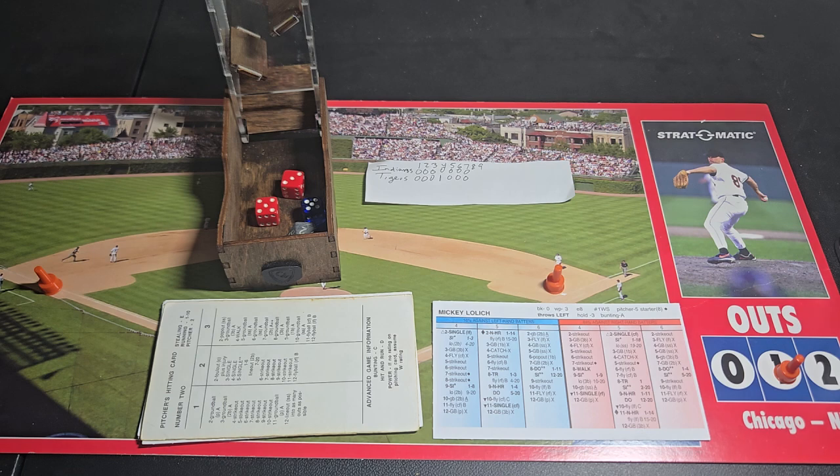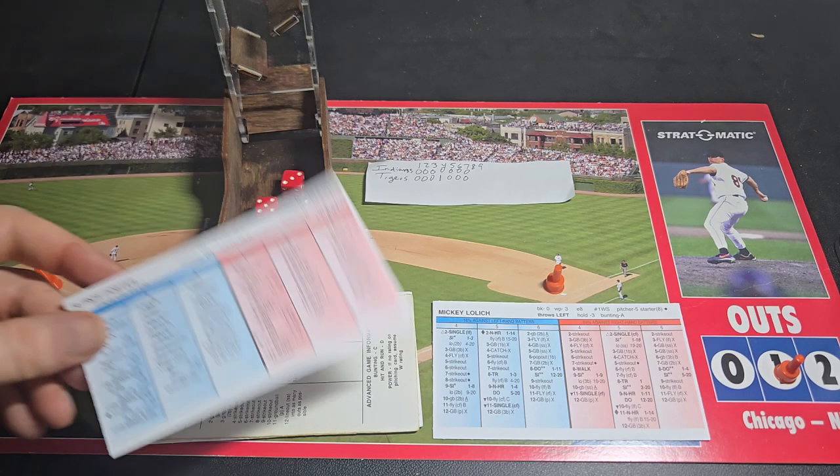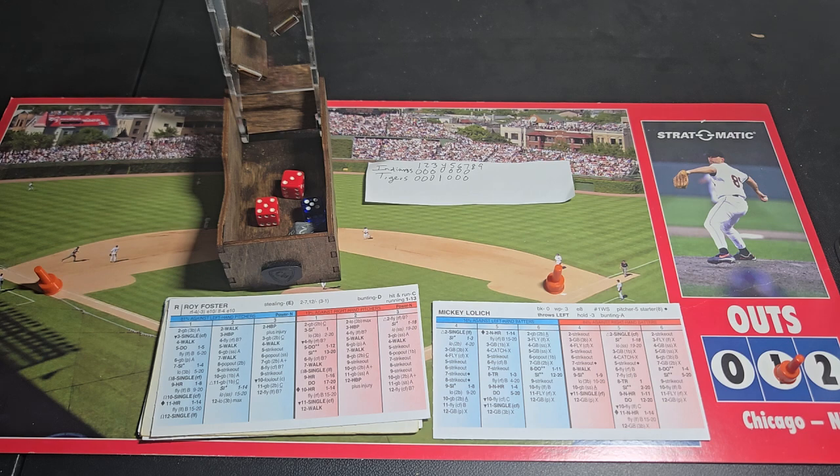Roy Foster will pinch hit for Perry. You got to do it. I mean, you want the better hitter at the plate. And Denny Riddleberger is loosening in the bullpen with Steve Mingori.